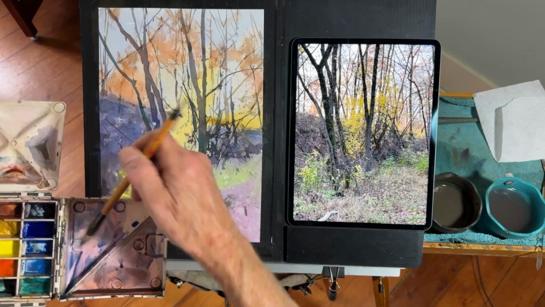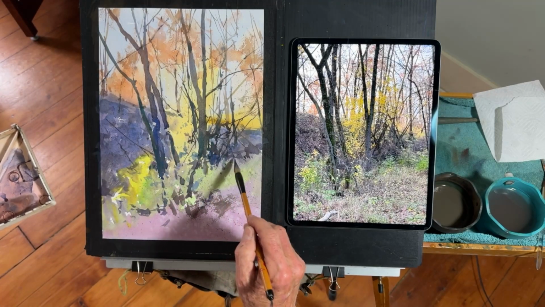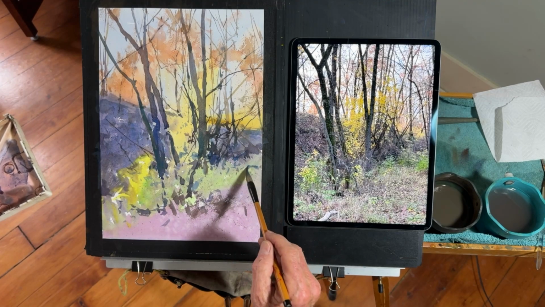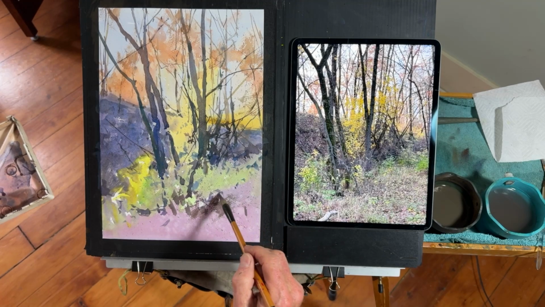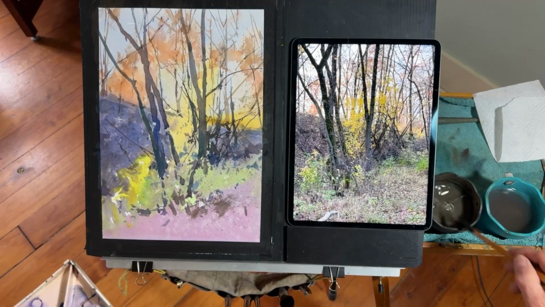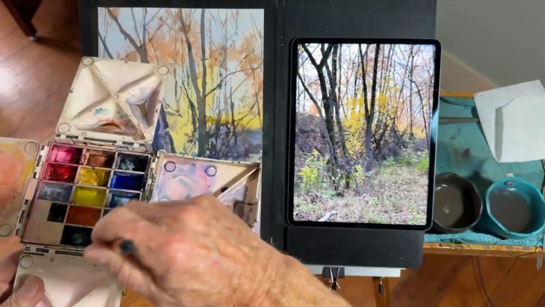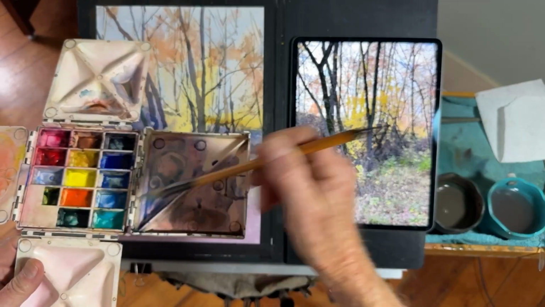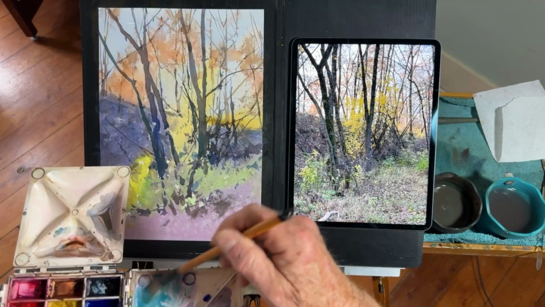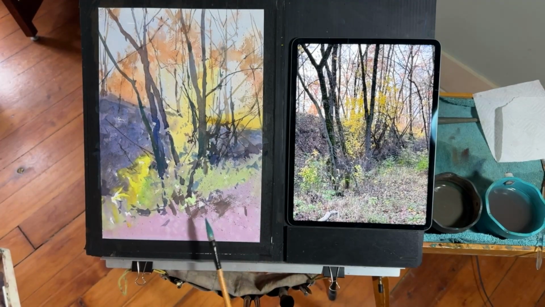Down here it should be shady and dark. Dark and deep and mysterious. And then down here, I think I'm going to glaze with some turquoise. So dryish and irregular glaze.